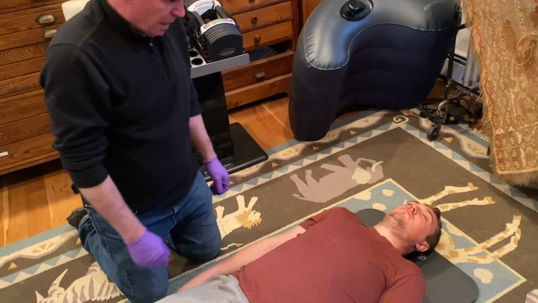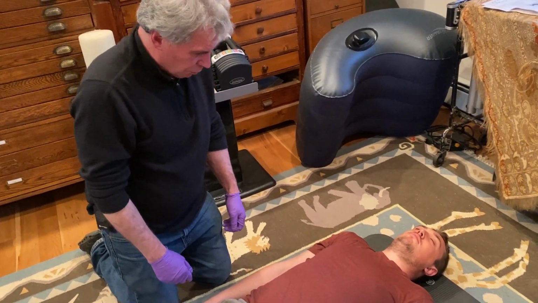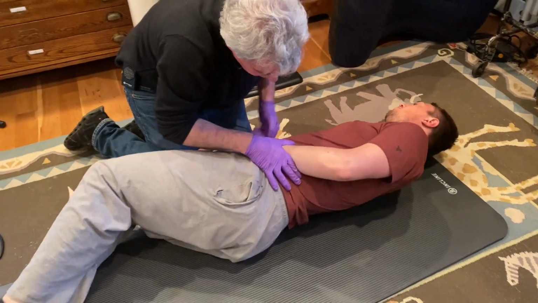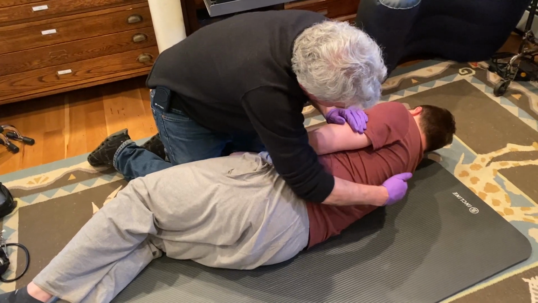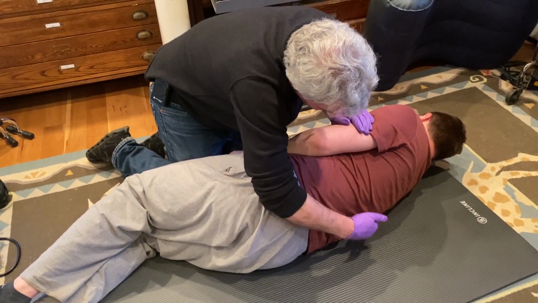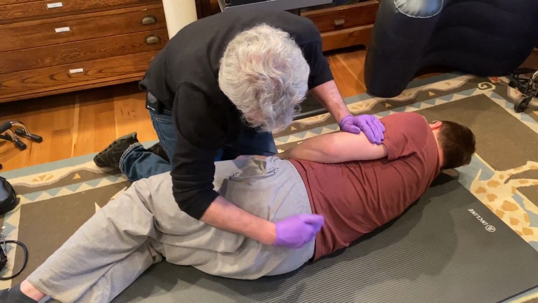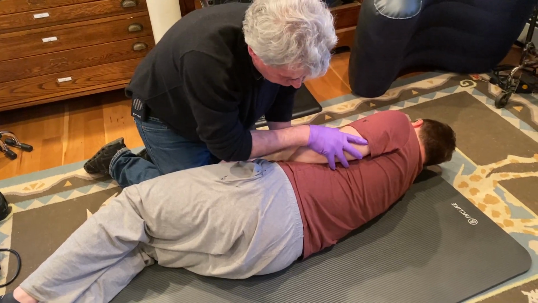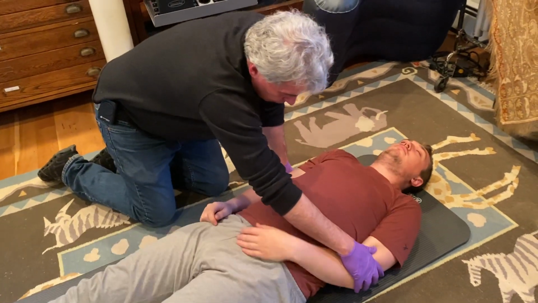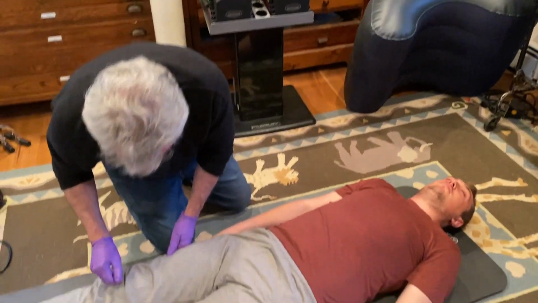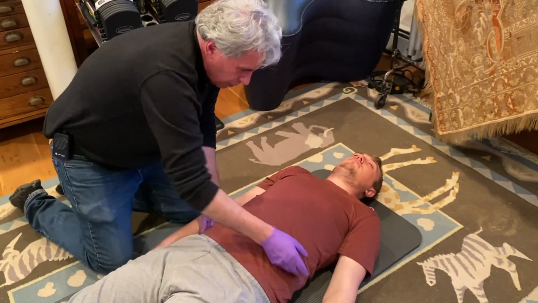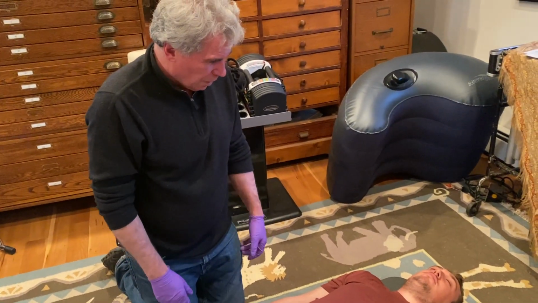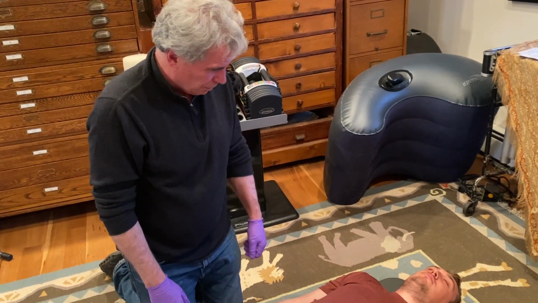At this point, my partner is back with a longboard. We're going to roll him onto the longboard on the count of 3. 1, 2, 3. While he's on his side, I'm going to check behind. Check for deformities, bleeding, contusions. Now we're going to roll him back onto the longboard. 1, 2, 3. We're going to strap him in. Click, click, click. Transport him first onto the gurney and then into the ambulance.